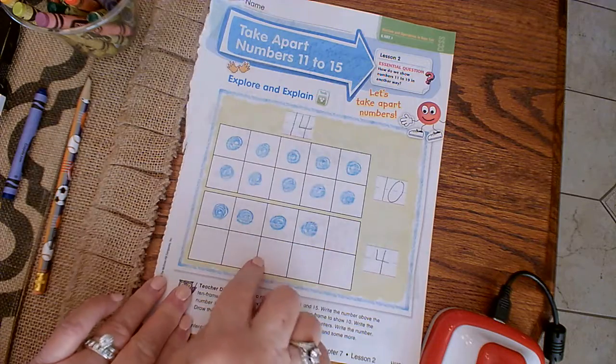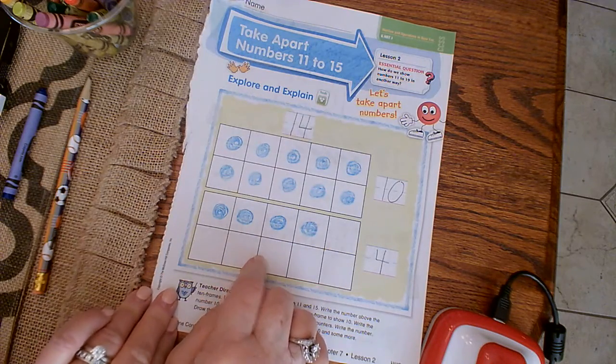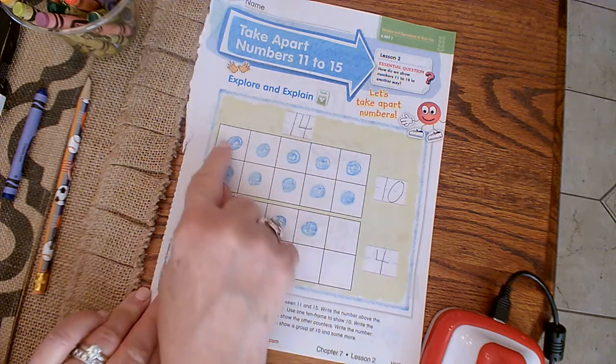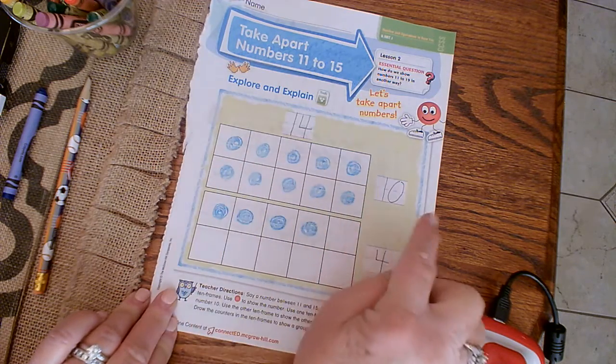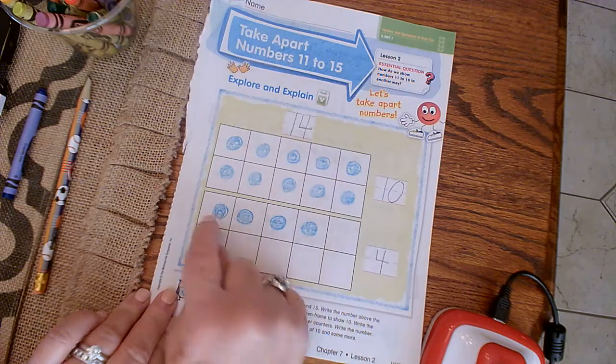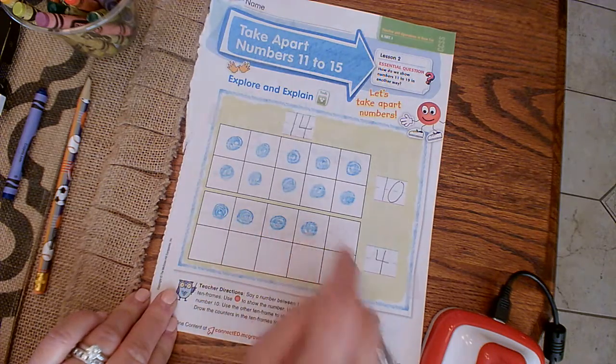Remember, when we're counting our dates at calendar time, we don't have to count the whole 10 frame because we know it's full, so we can start at 10, 11, 12, 13, 14. Right.